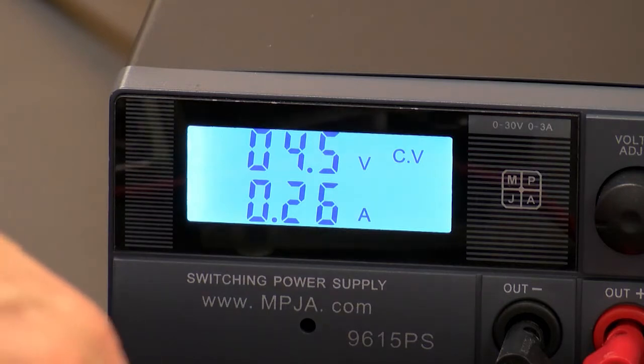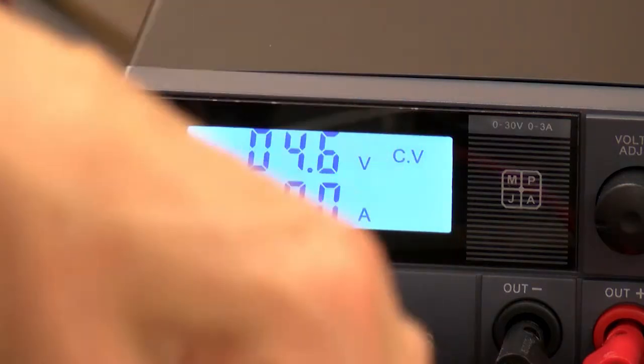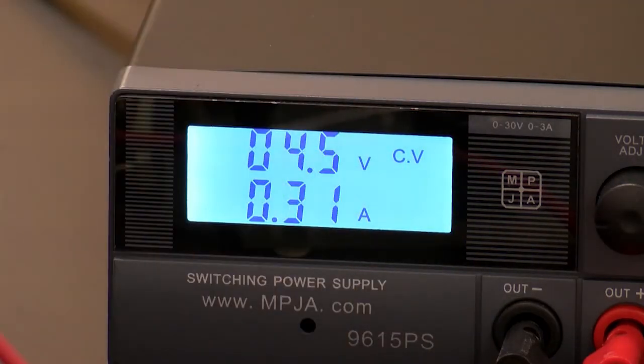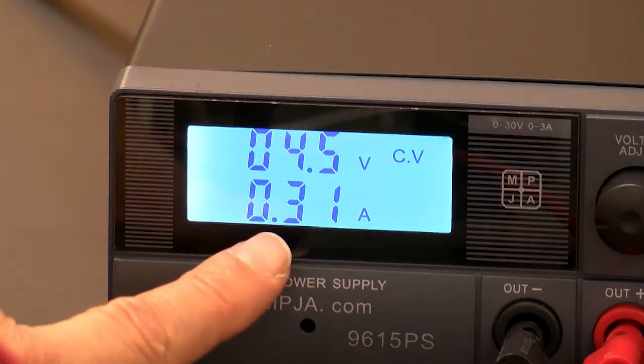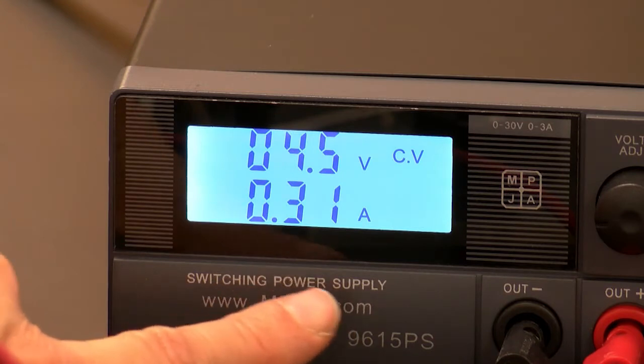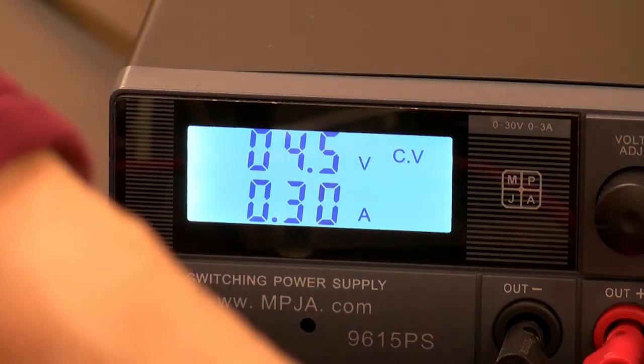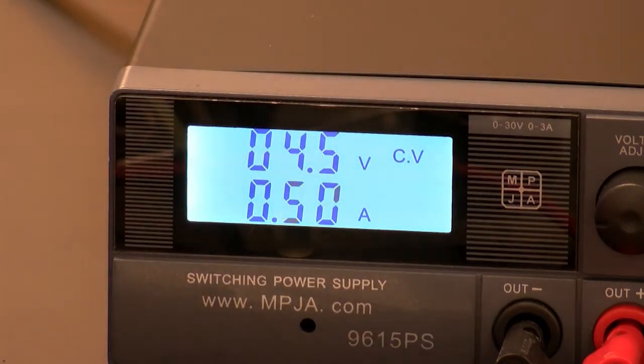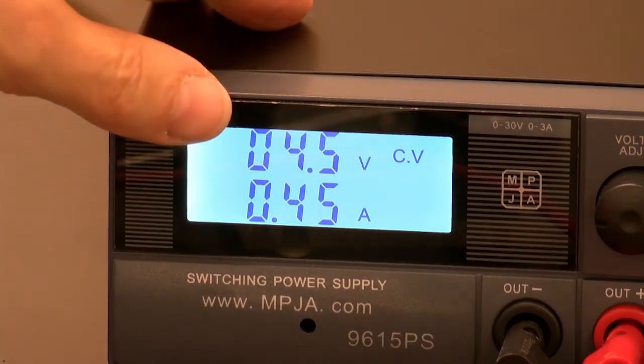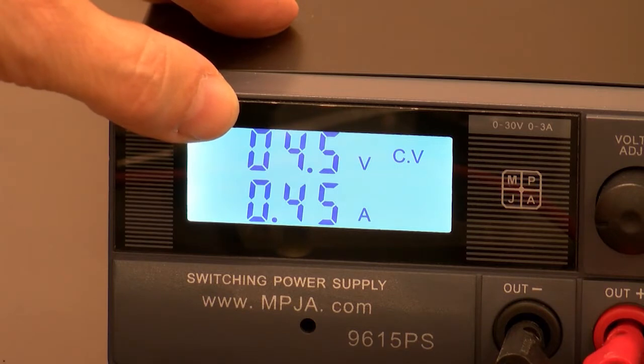Okay. Now let's go through 2 bulbs. Look at how much brighter it was than 3. So 2 bulbs, 0.31 amps. And now we're going to go 1 bulb, 0.45 amps.